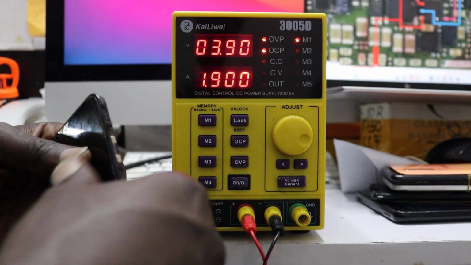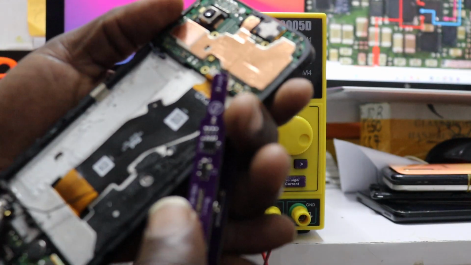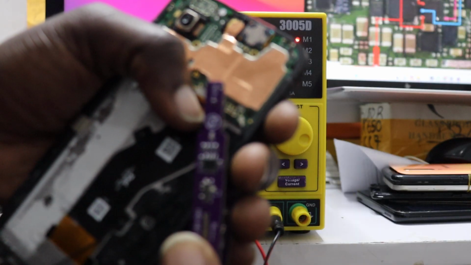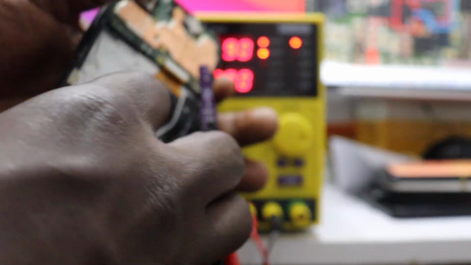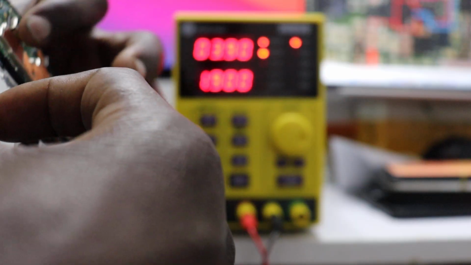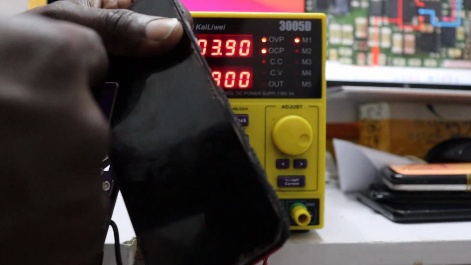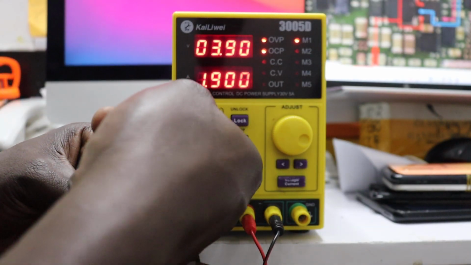But before you activate it, make sure that you have your probes or your crocodile clips on the correct pinouts. Then hold on to your board and have your switch on standby and ready, so that you can try and power on this device. I have activated this one.